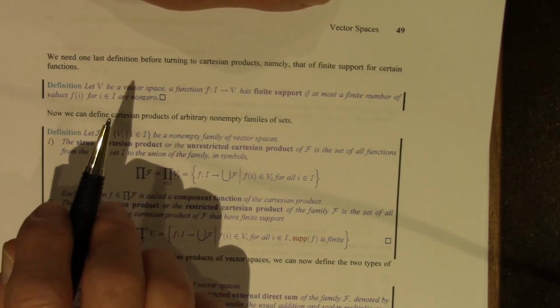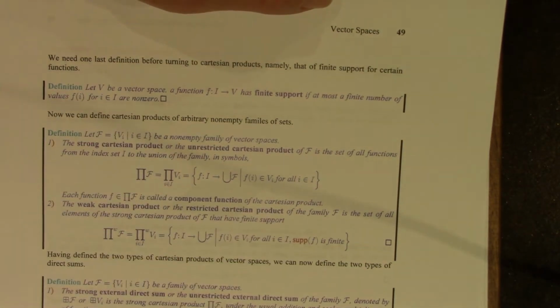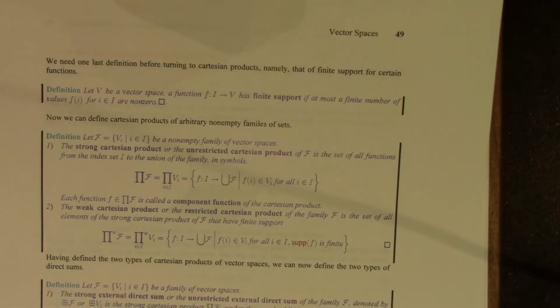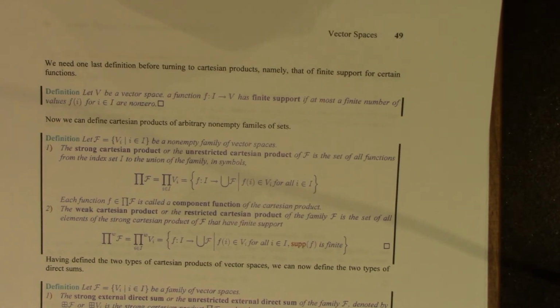It's exactly the same definition as for infinite sequences. To say there's a finite number of non-zero terms is the same thing as saying there's a finite number of non-zero images of the function.